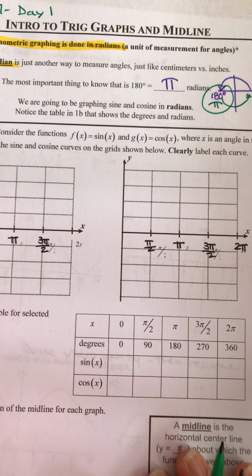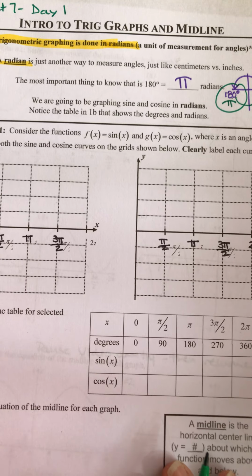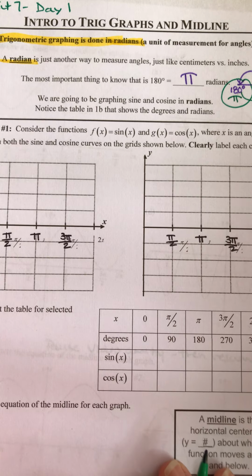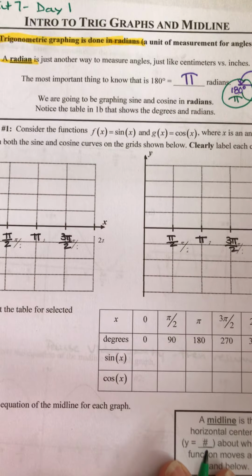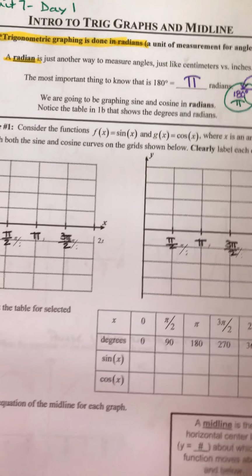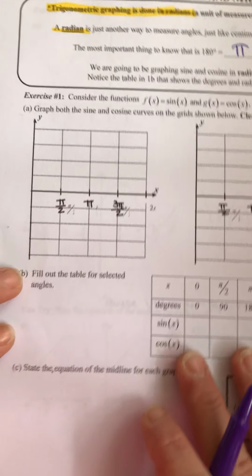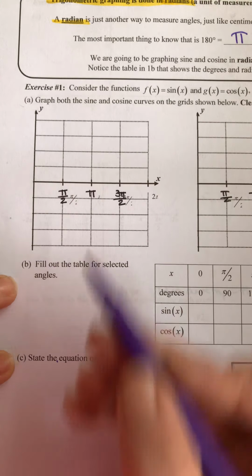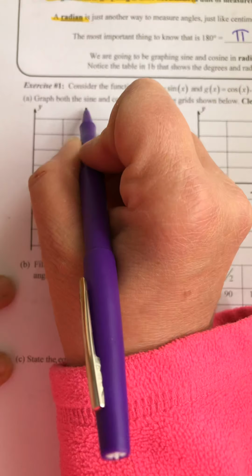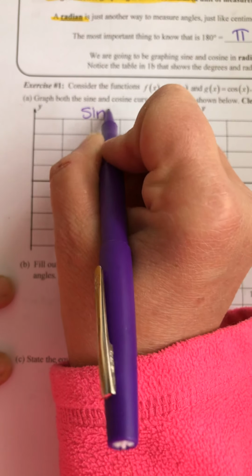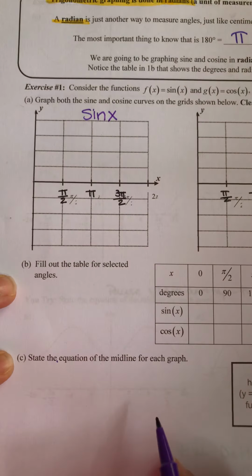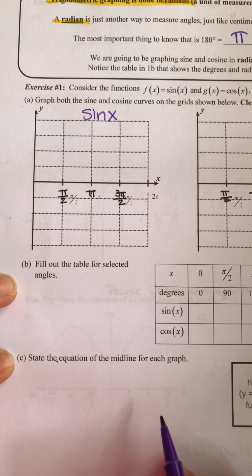We're going to be graphing just sine and cosine today in radians, and I'll show you what that looks like in degrees as well. I'm sorry this is jiggly today; I'll try to keep it down. So we're going to consider the first function here. Here's what I want you to plot. We're going to do the sine, so this would be the graph laid out for the sine of any angle x.